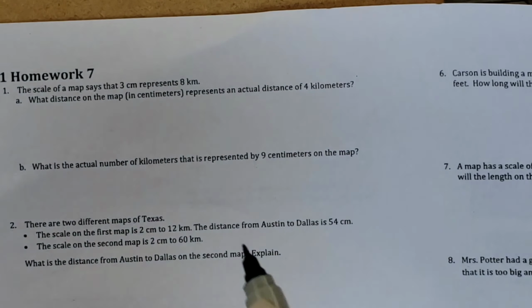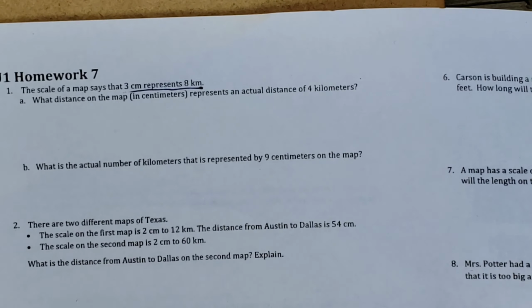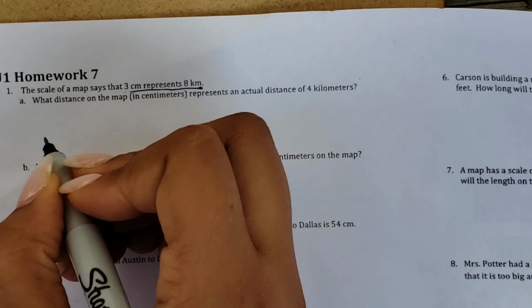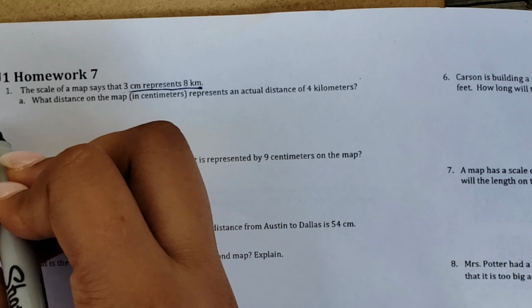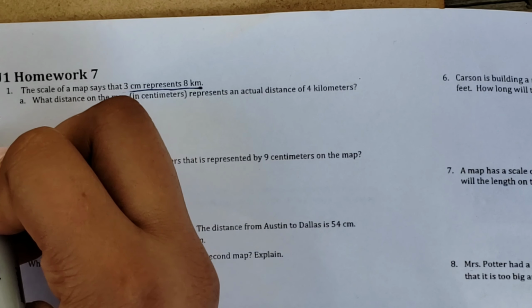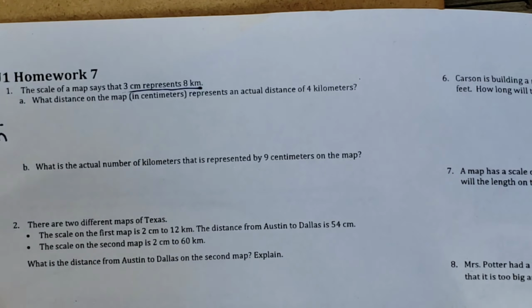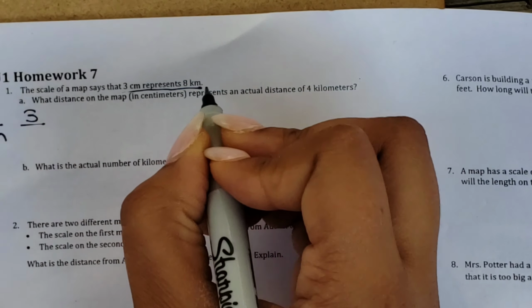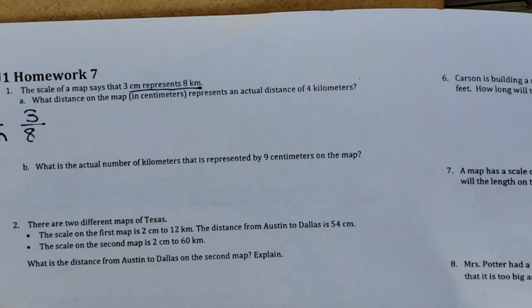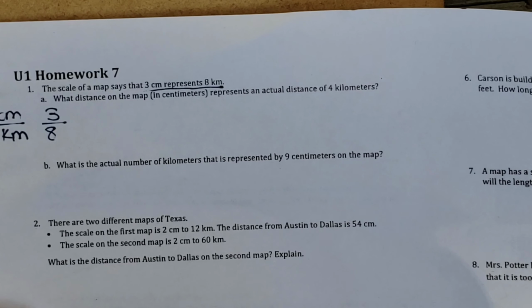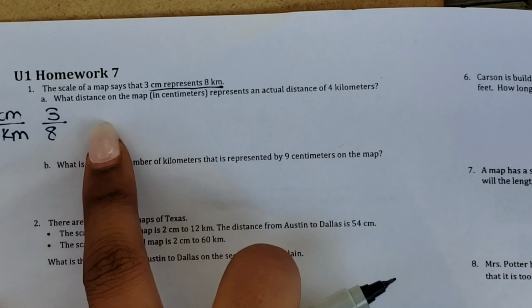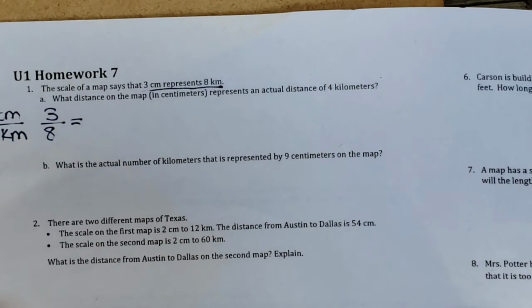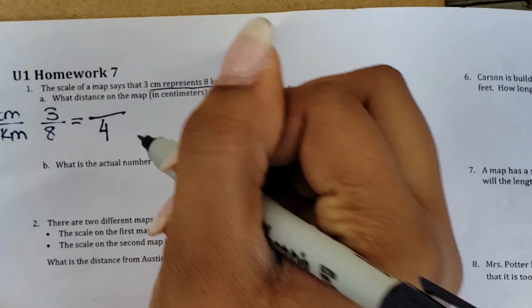For A, we're going to set it up just like what the problem says, which is 3 centimeters to 8 kilometers. I like to do how they word it in the problem. So we're going to do centimeters on top, and km on the bottom, which means 3 is going to go on top, and then 8 is going to go on the bottom. Now my question is, where does the 4 kilometers go? On the top or the bottom? We're going to put those 4 kilometers on the bottom. So it's going to look like that.